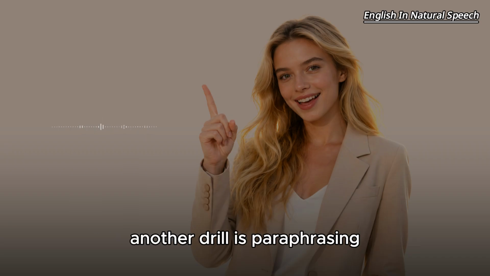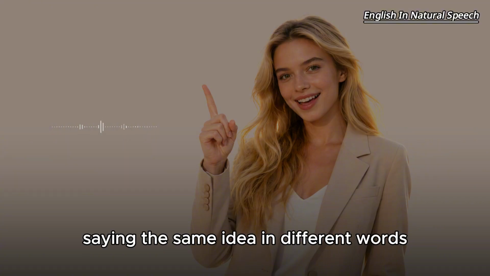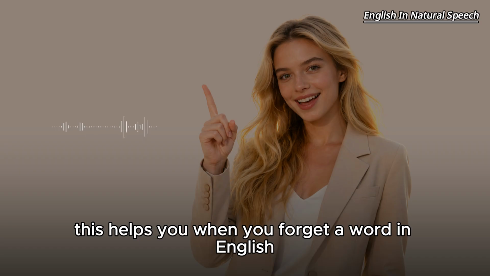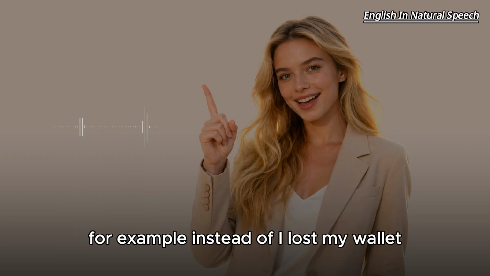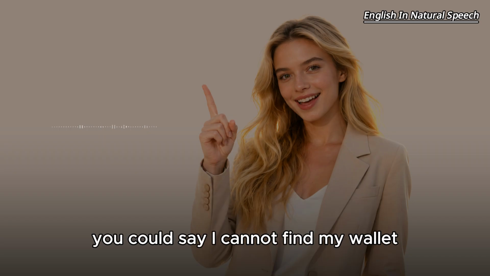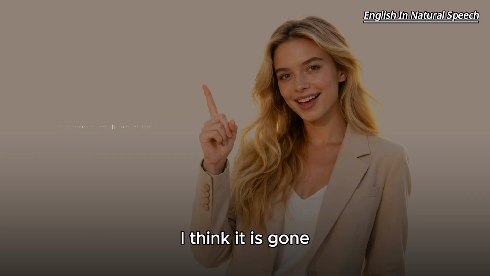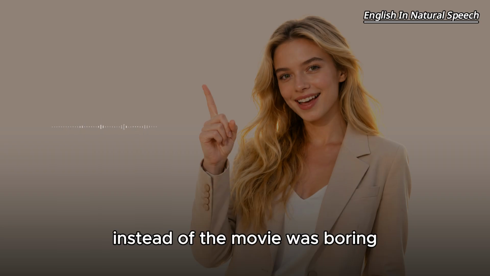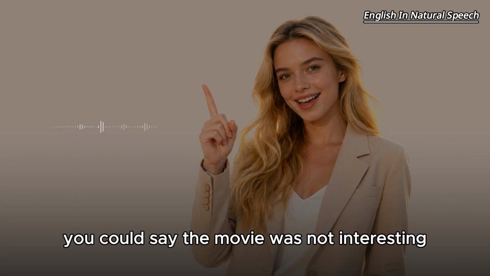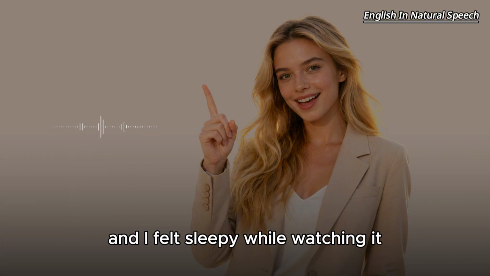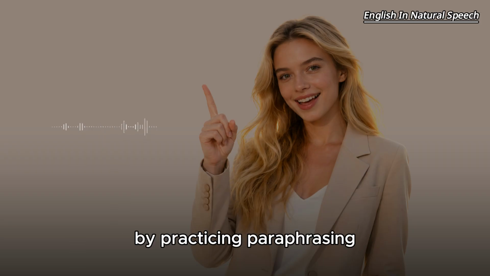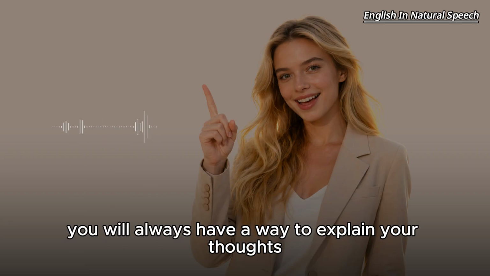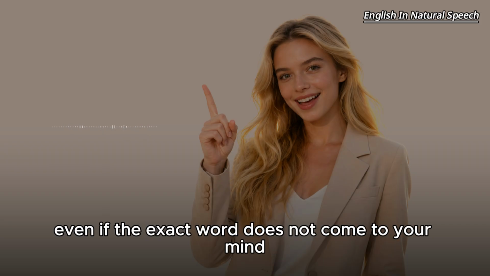Another drill is paraphrasing. Paraphrasing means saying the same idea in different words. This helps you when you forget a word in English. For example, instead of, I lost my wallet, you could say, I cannot find my wallet. I think it is gone. Instead of, the movie was boring, you could say, the movie was not interesting, and I felt sleepy while watching it. By practicing paraphrasing, you will always have a way to explain your thoughts, even if the exact word does not come to your mind.